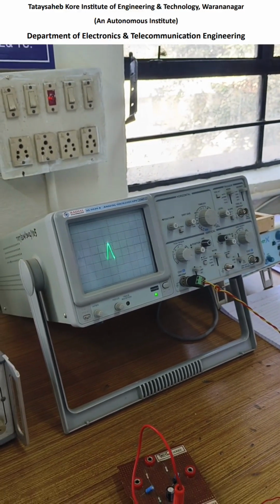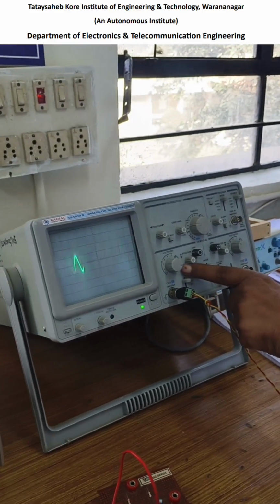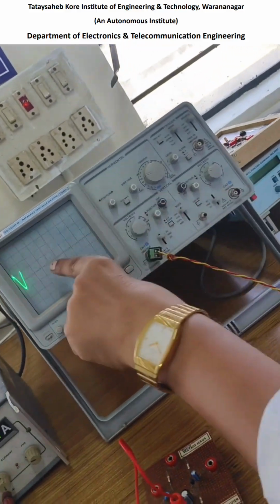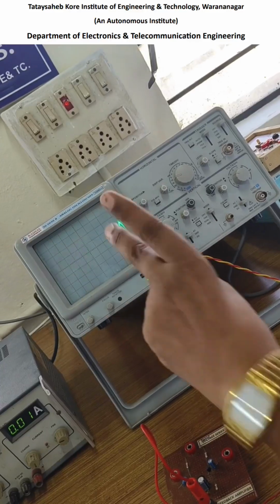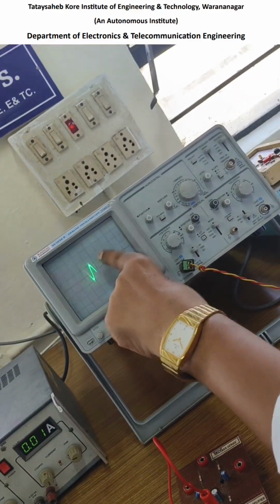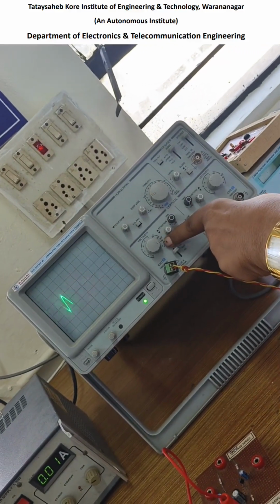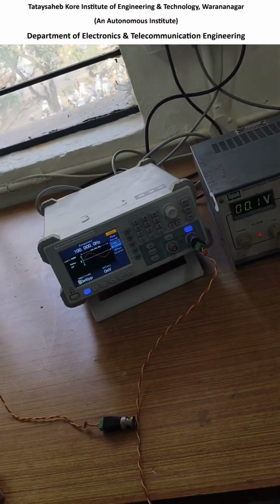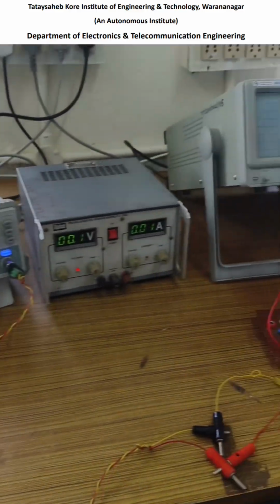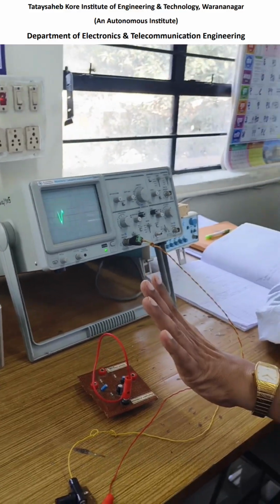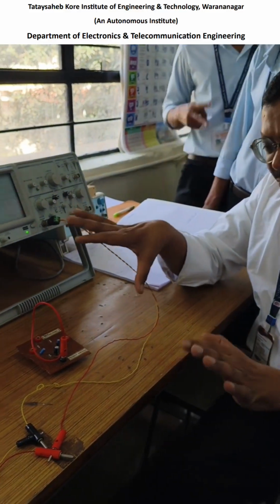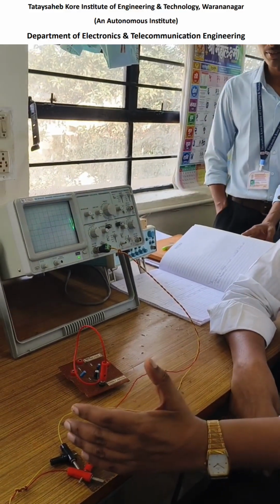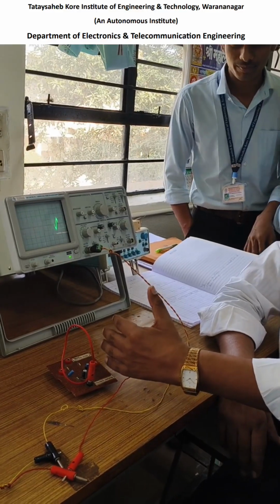Now carefully check. What is the switch position here? 10. What is the vertical distance here? 2. This 2 into 10, what is the value? 20 millivolt. It means whatever value I set on the signal generator, that value I am getting on the screen. It indicates that now everything is proper and you are ready to connect the input signal to the circuit.